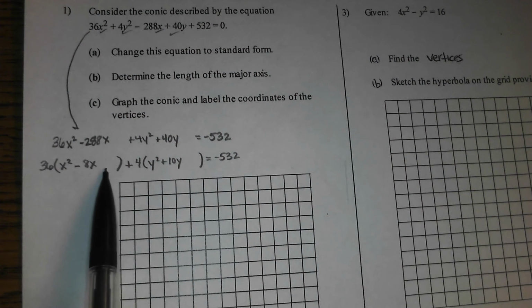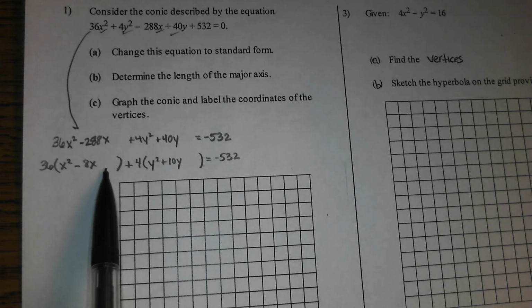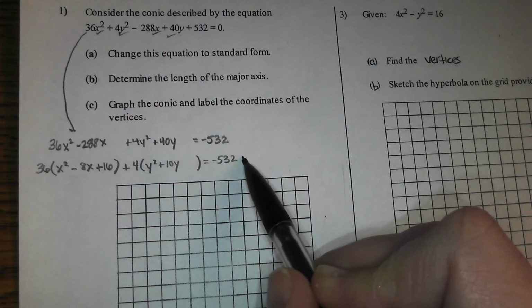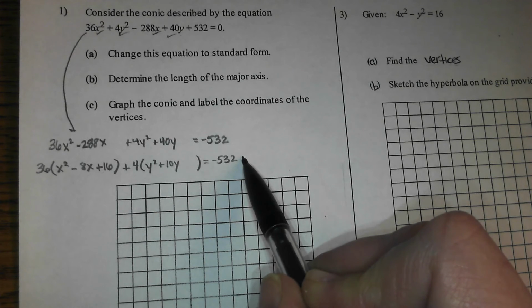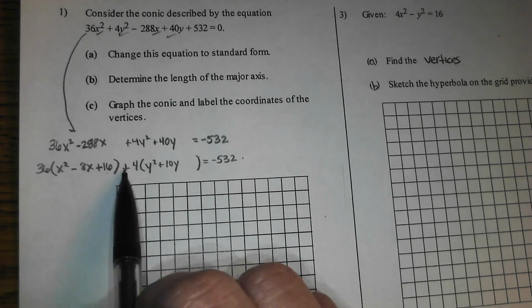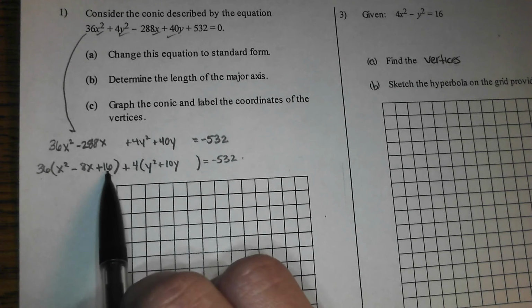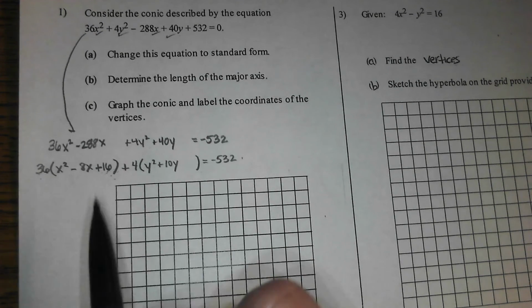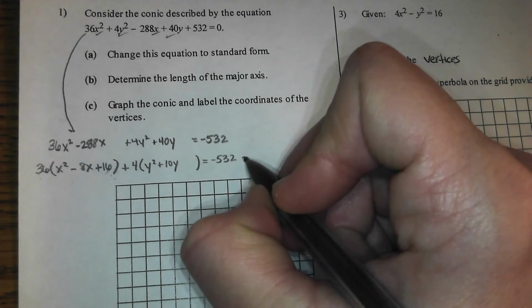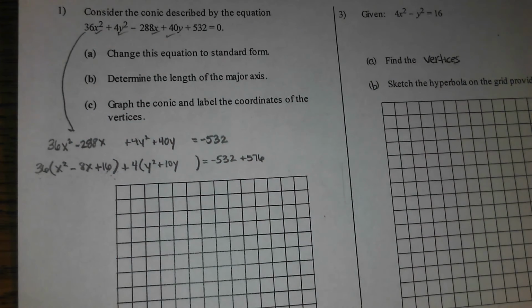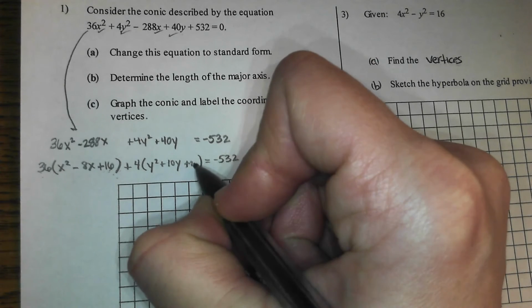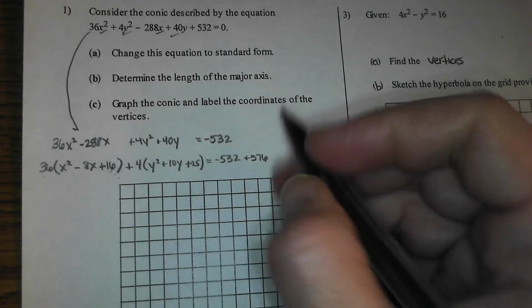Okay, so what am I adding in here? Positive 16. And so to counter that, what am I doing to the right-hand side? Right. I added 16 in a set of parentheses that's being multiplied by 36. So even though I only wrote plus 16, I technically have added 576 to the left, because that's what 36 times 16 would distribute to. So if I've added 576 to the left, I have to add 576 to the right. And then what am I adding in this set of parentheses here? 25. So I've written 25, but I actually added 100. So I have to add 100 over here.